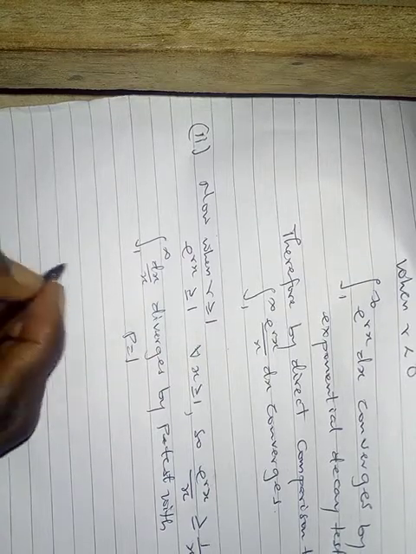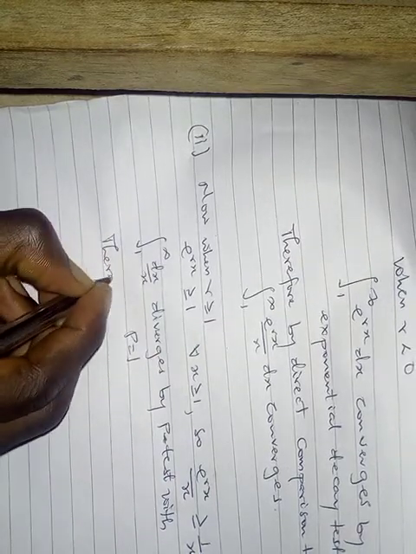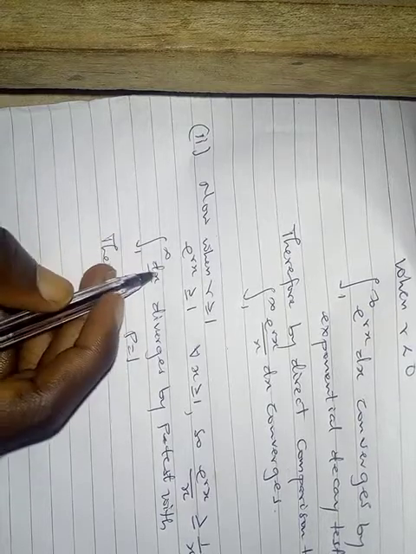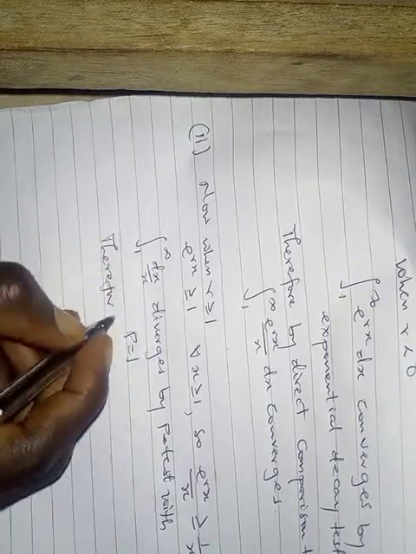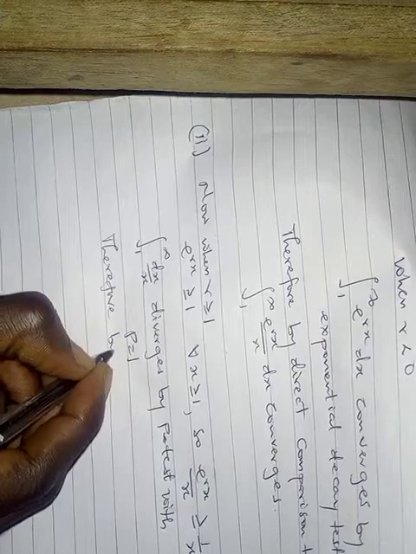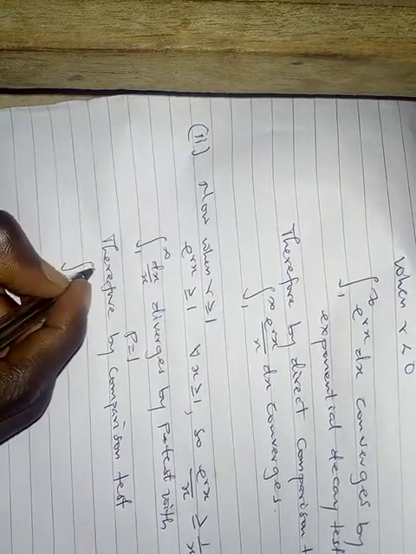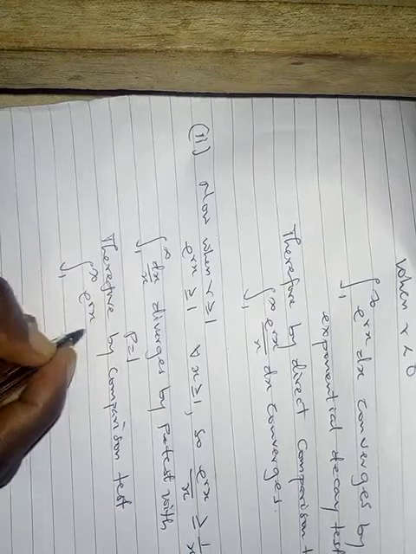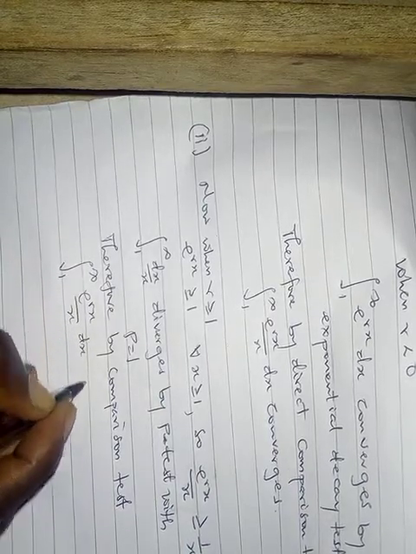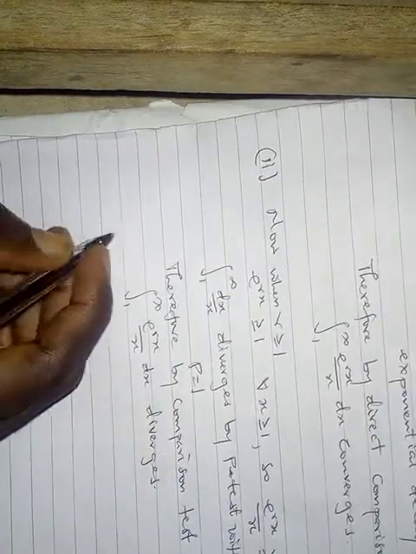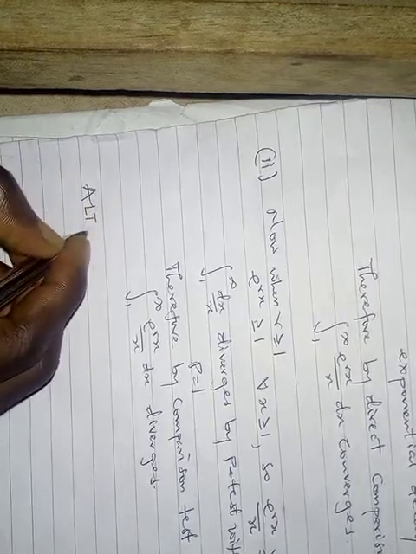Alright, therefore, if this integral diverges by the p test, then by the comparison test, the integral from 1 to infinity of e to the power rx all over x dx also diverges. Alright, so we can also take another way. Let's take the alternative way of solving it.